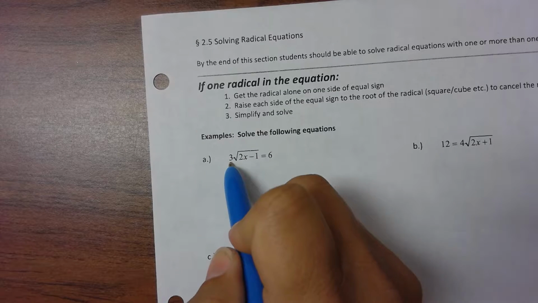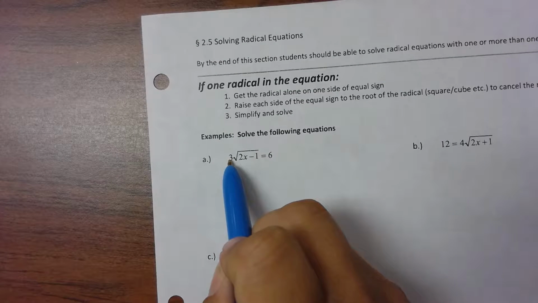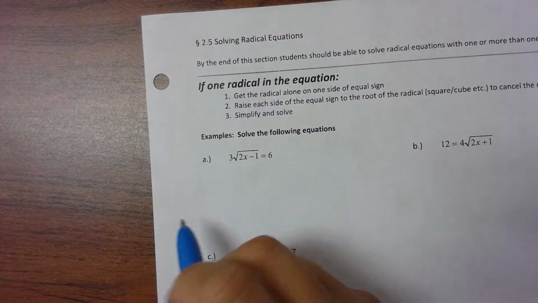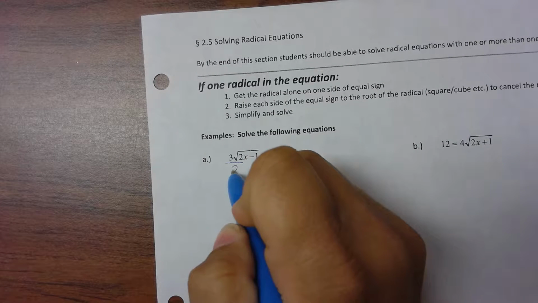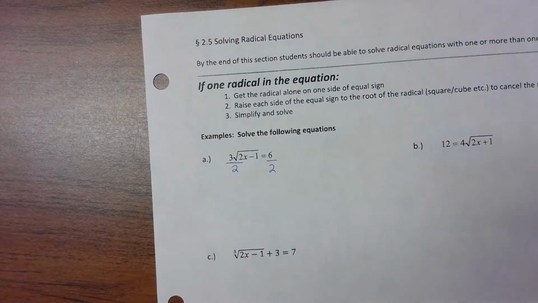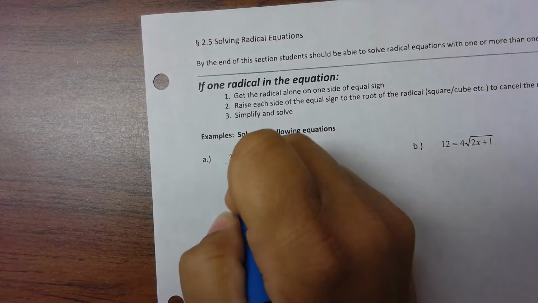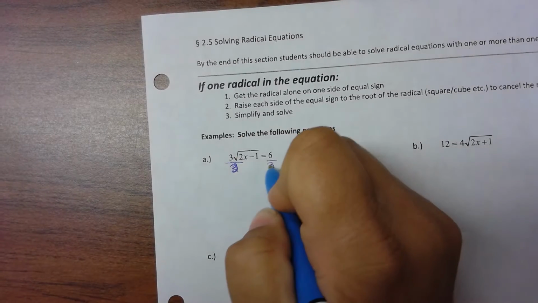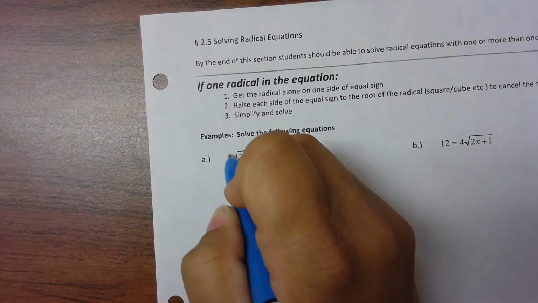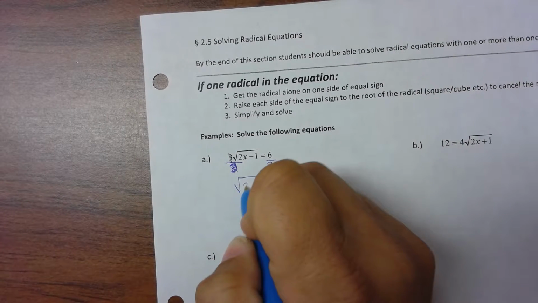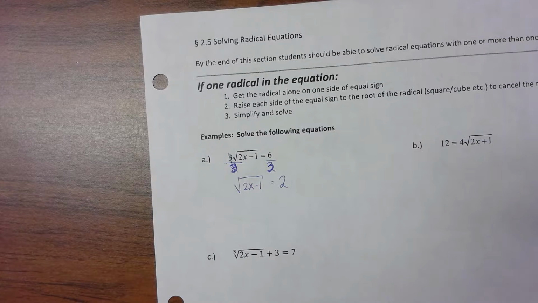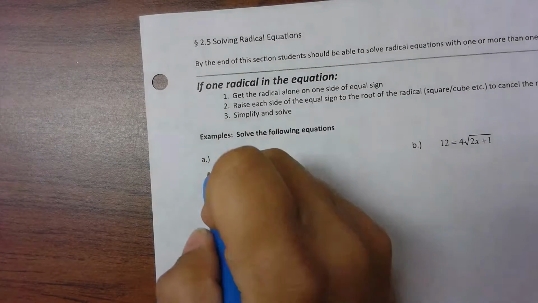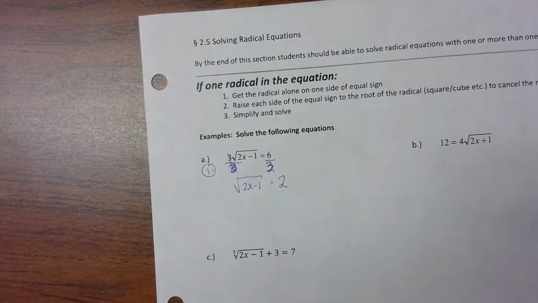So I need to get rid of this 3. This is 3 times the square root of 2x minus 1. So to get rid of multiplying, we divide. So we are going to divide both sides by 3. So they cancel. I have the square root of 2x minus 1 equals 2. So that's step 1. Get the radical alone.